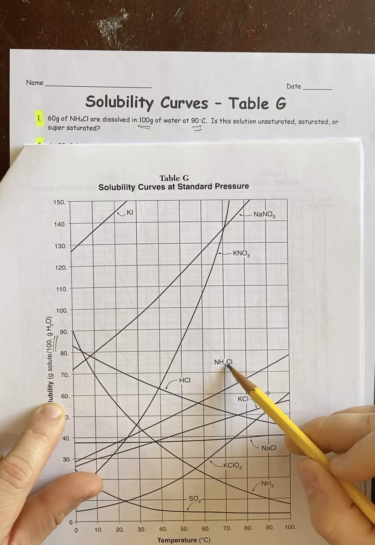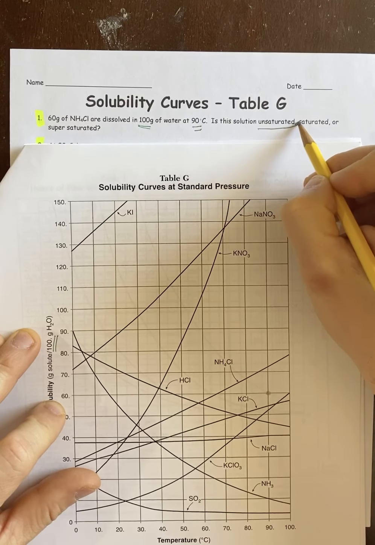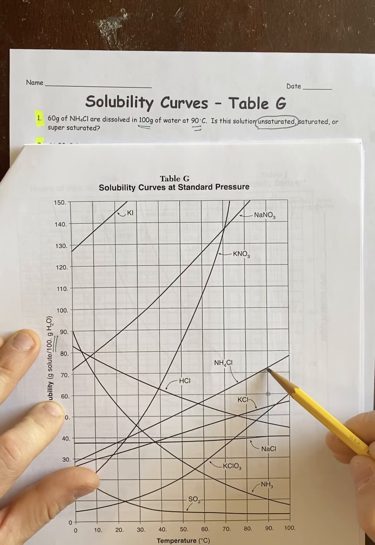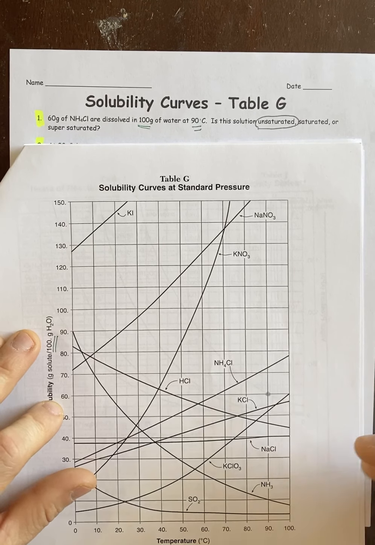Now, for the NH4Cl line, it's under the line. So therefore, this solution is unsaturated. If it was on the line, it would have to be like 72 or 73. That would make it saturated. And if it was above that amount, then it would be supersaturated as long as I didn't change the temperature.